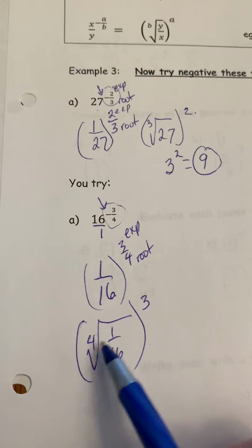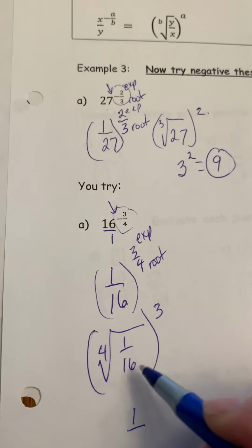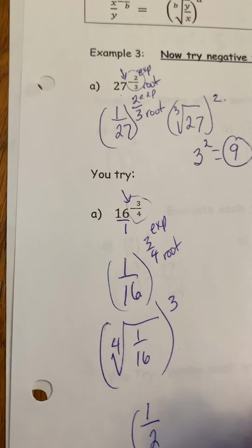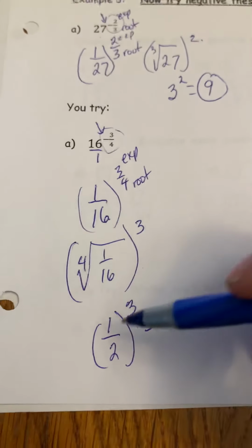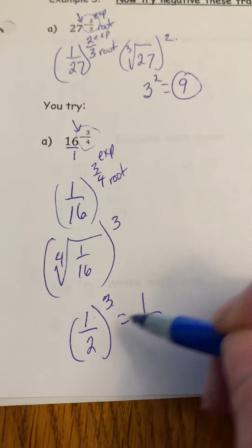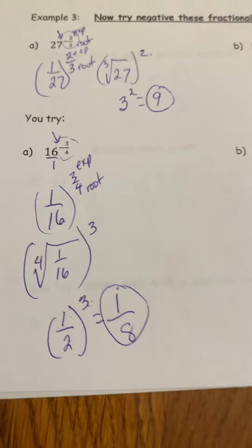Okay, now this seems weird, but the 4th root of 1 is simply 1. The 4th root of 16 is 2. You can use a calculator for safety or for numbers that are bigger. 1 cubed is still 1, not 3. 2 cubed is 8. So check your work and see if you did that properly.